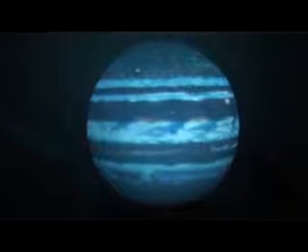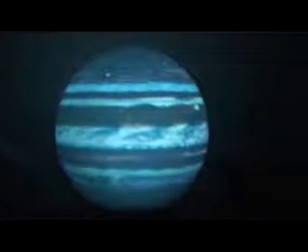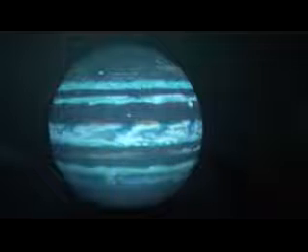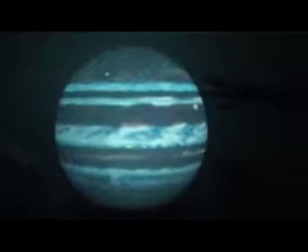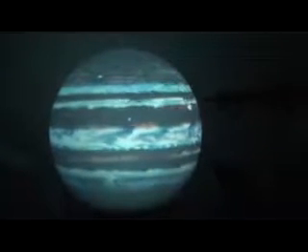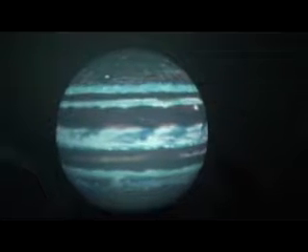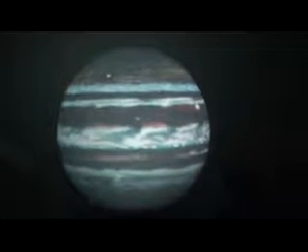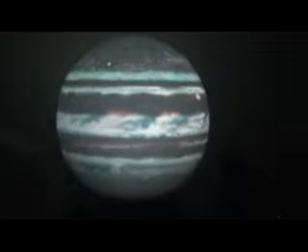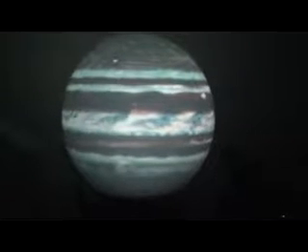Okay. Jupiter. Yes, Jupiter. So there are lots of different layers of clouds, right? If you look carefully, you can see they are in different motions. Sometimes it's eastward, sometimes it's westward. There are so many giant weather systems here, and we have one called the Great Red Spot.